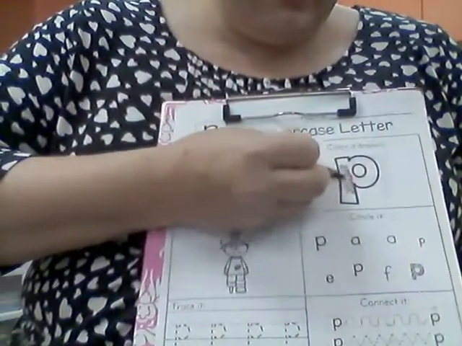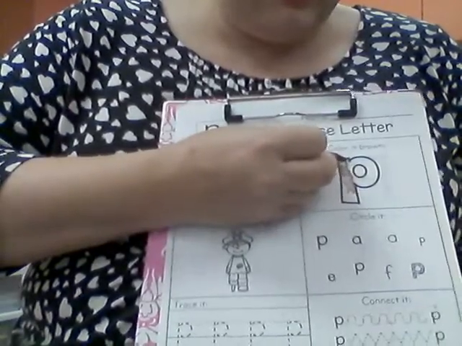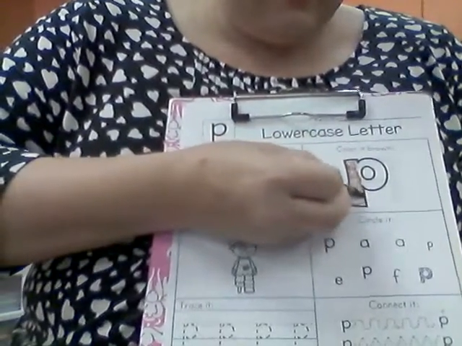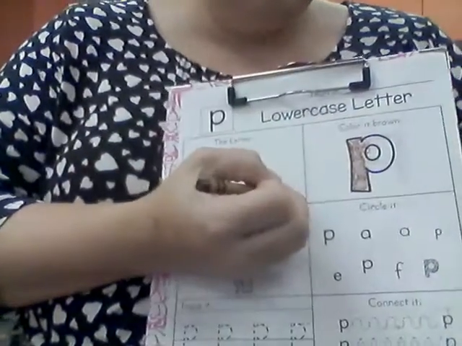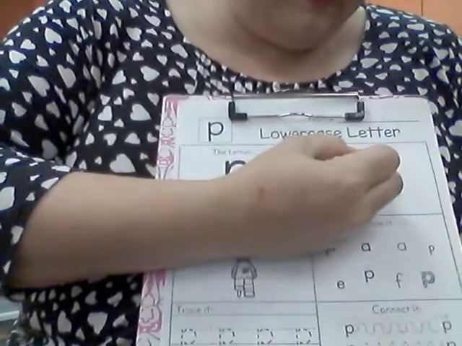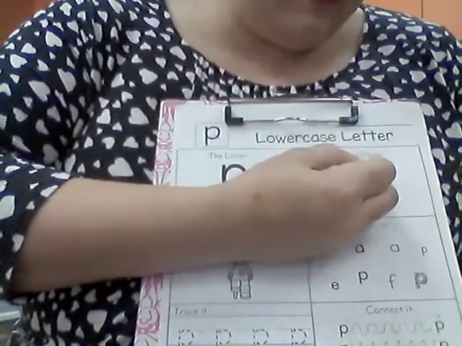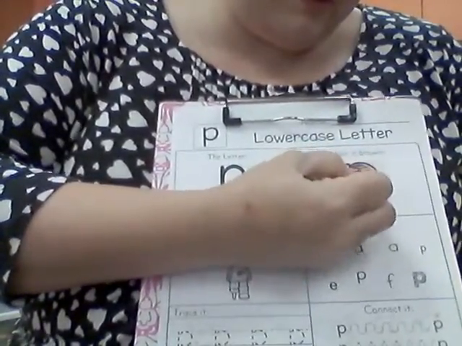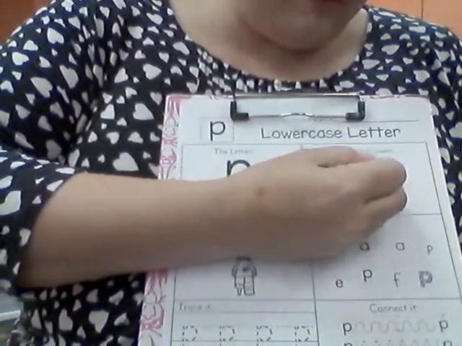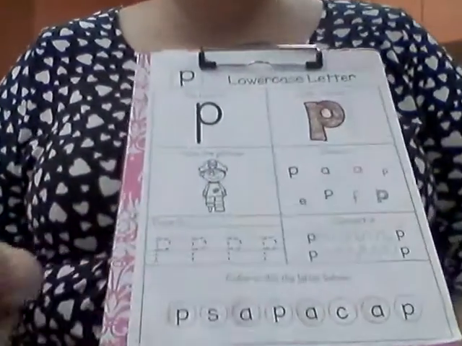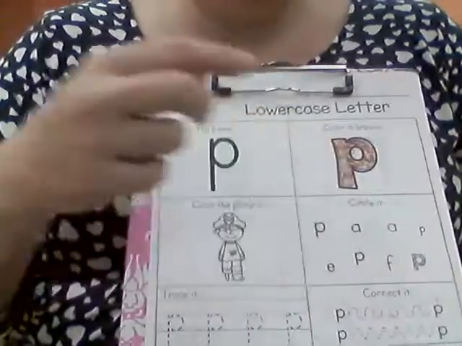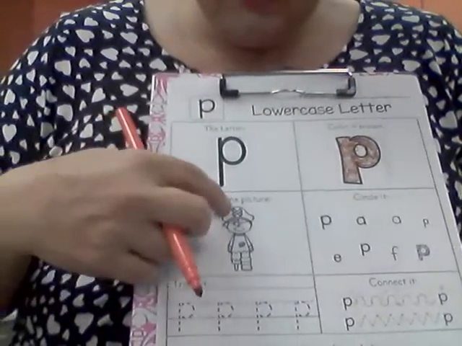We're going to color so that we're not out of the lines. We want to stay in those lines. We want it to look neat. Oops. I went a little over. If we go a little bit over, that's okay too, but we don't want to go all over and crazy. We want it to look neat. But everybody makes mistakes. Okay, so there's our lowercase p, and then it says color the picture.